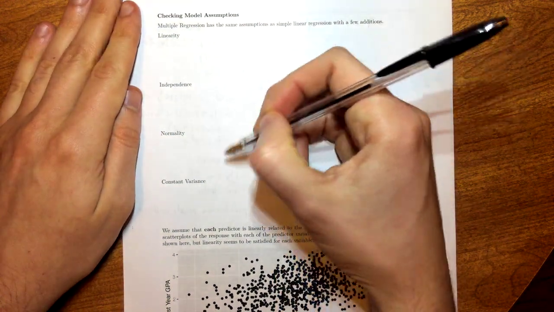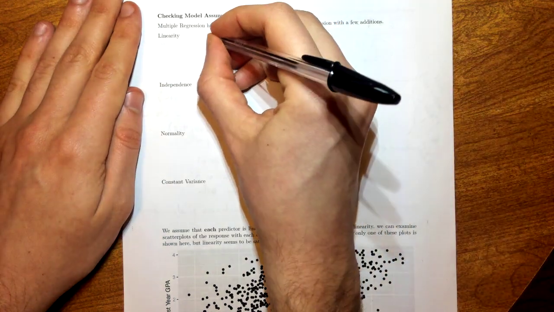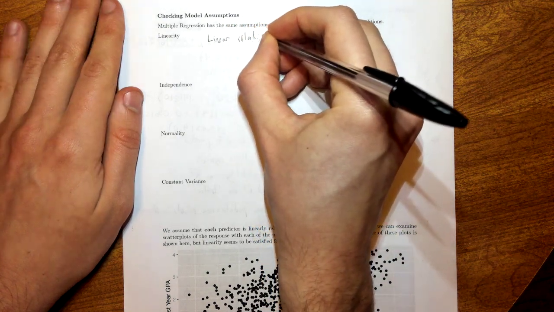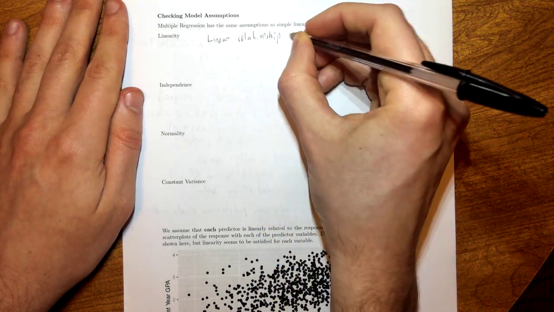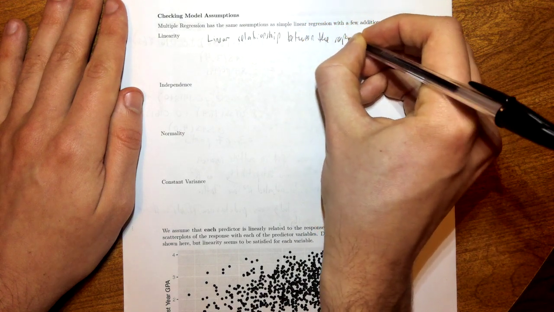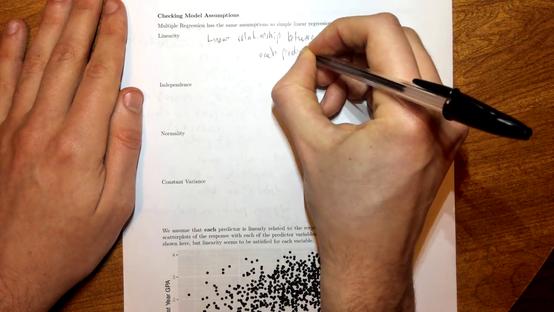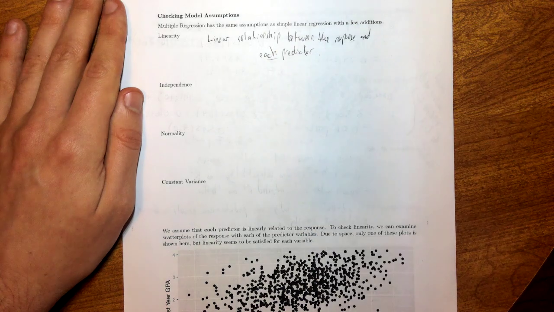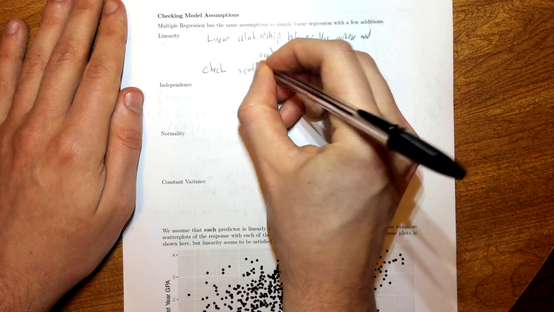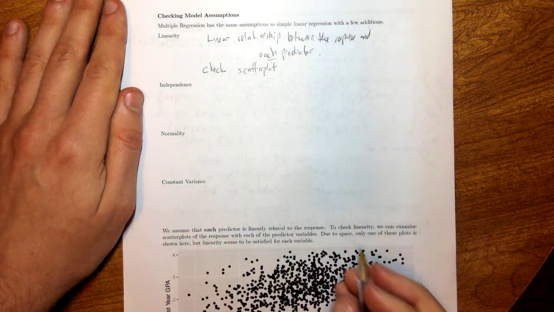And so the assumptions, as you can see, are the same as they were before. We'll see how they're only a tiny bit different. For linearity, we're going to assume that there's a linear relationship between the response and each predictor. Before, since we only had one predictor, we just had to check a single scatter plot of the response versus that predictor.